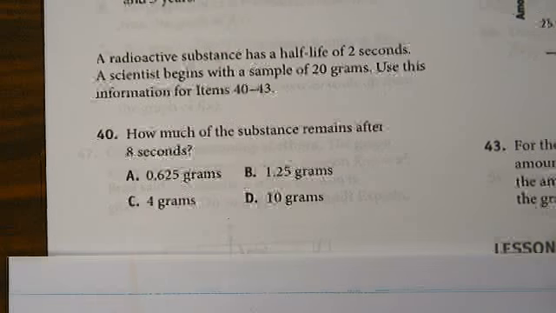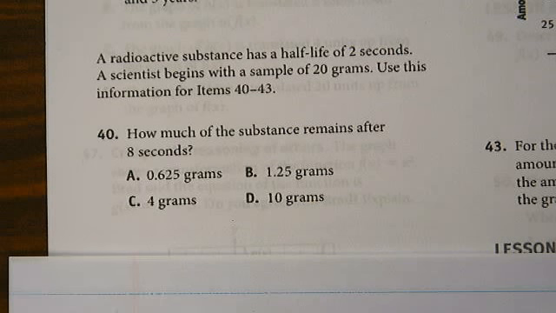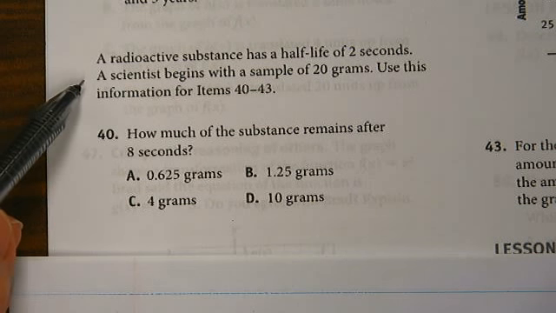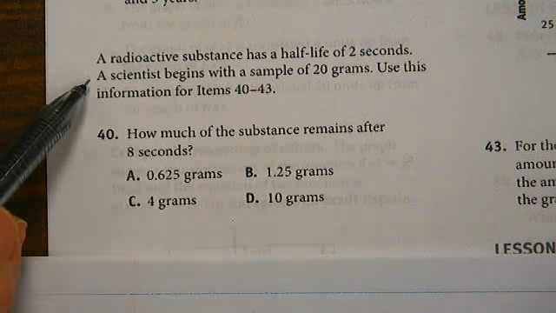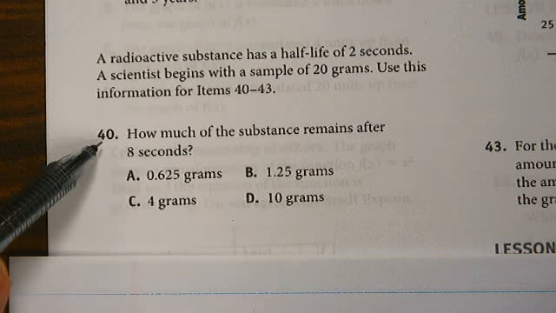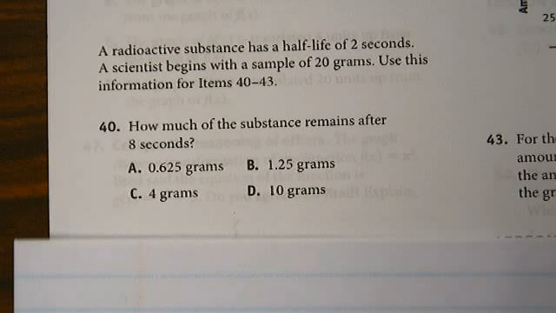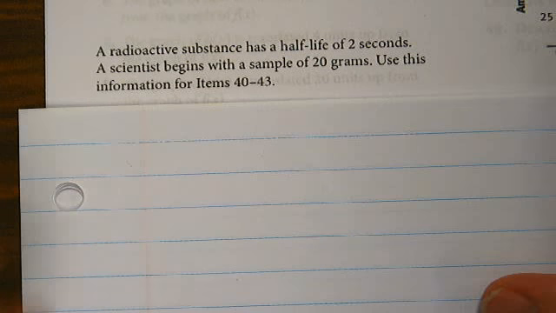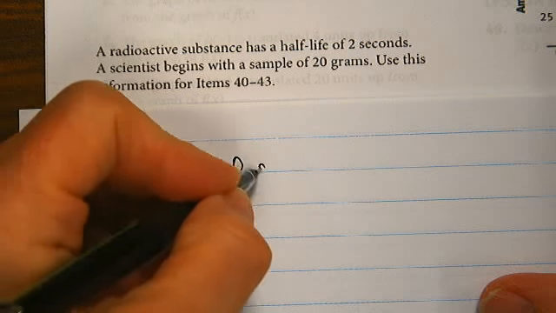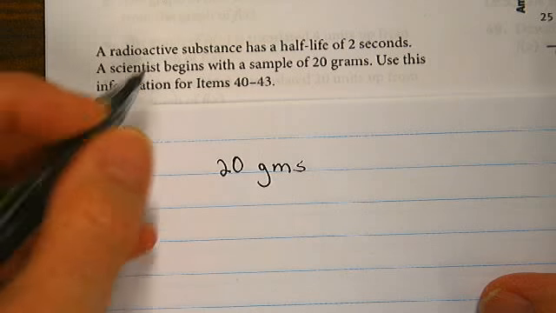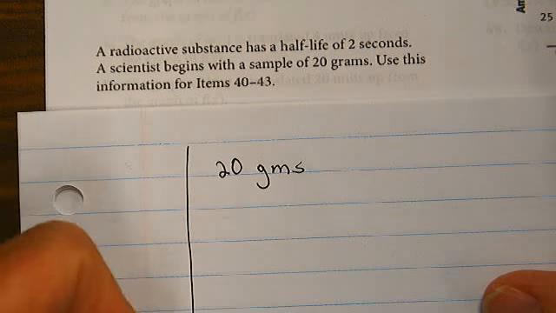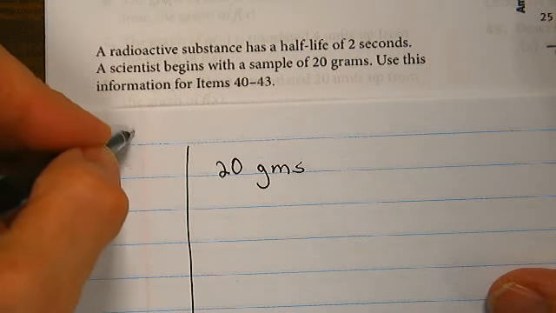A radioactive substance has a half-life of 2 seconds. A scientist begins with a sample of 20 grams. How much will remain after 8 seconds? Well, if we start with 20 grams, that's our time 0.